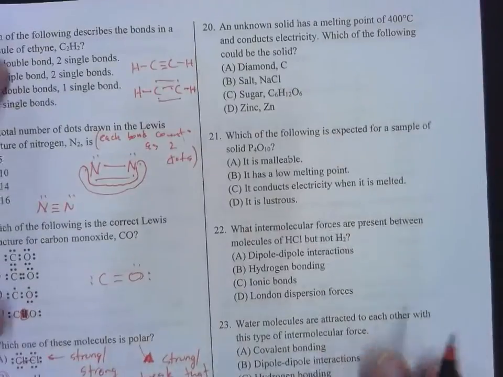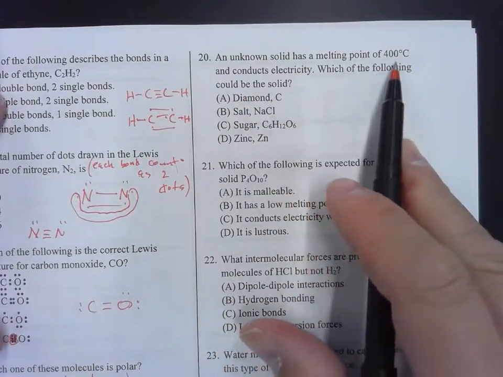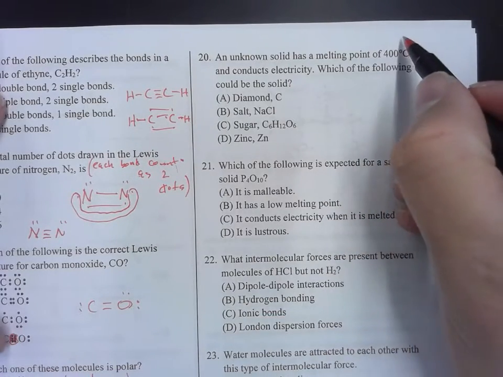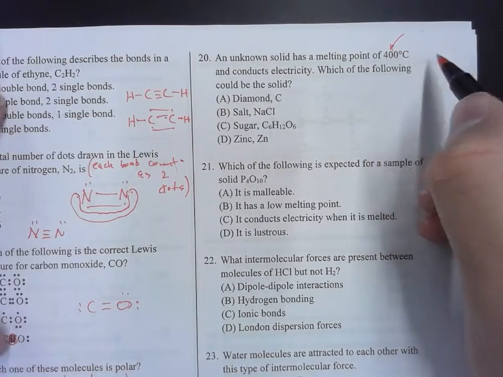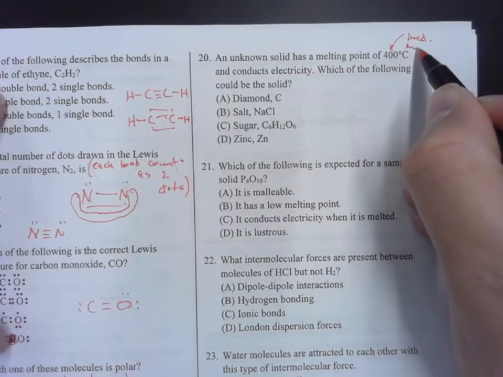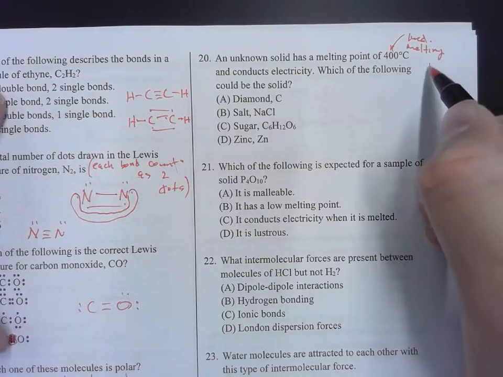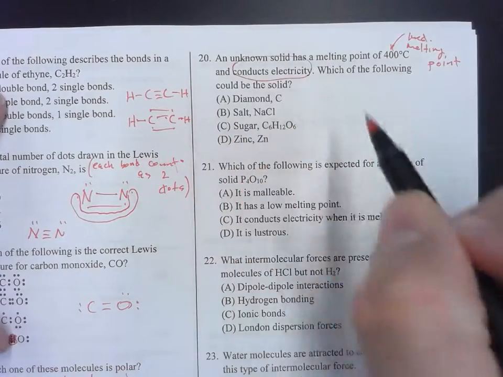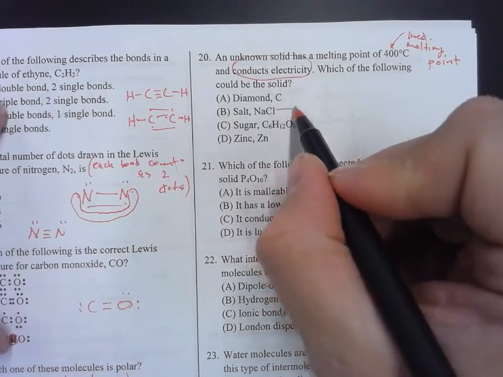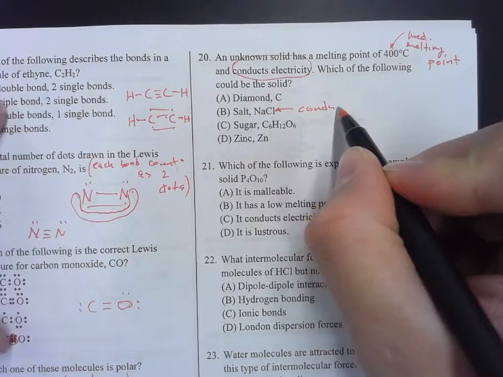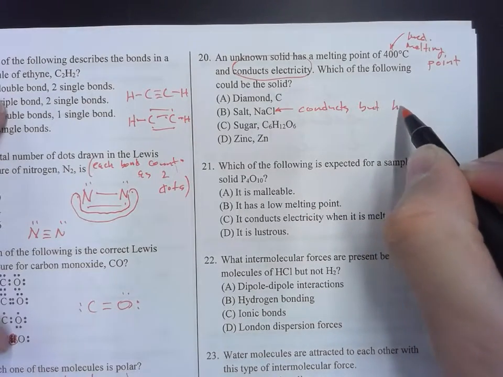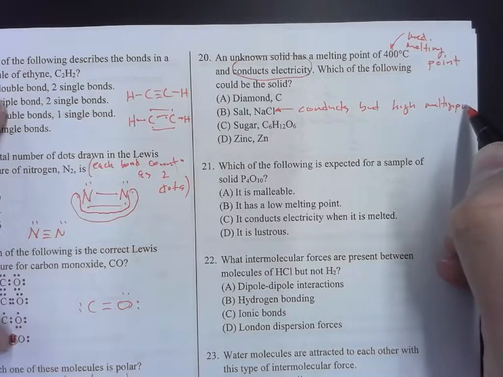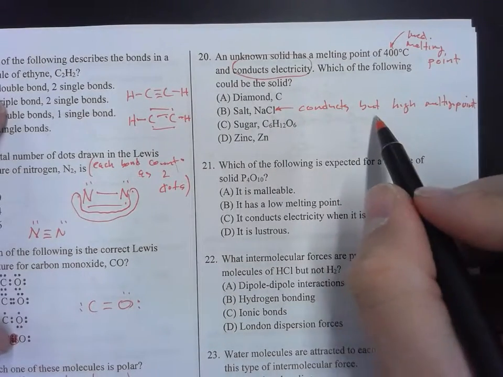Number 20. An unknown solid has a melting point of 400 degrees C and conducts electricity. So there's two things here. Medium melting point: it's not low, but it's also not high. And it conducts electricity. Conducts but high melting point, the highest melting point.